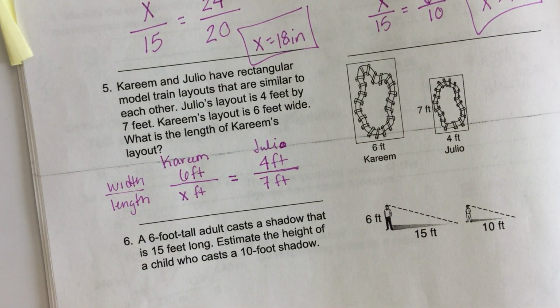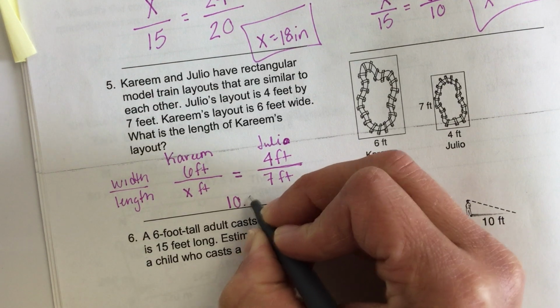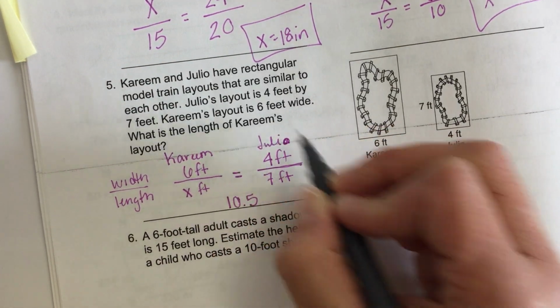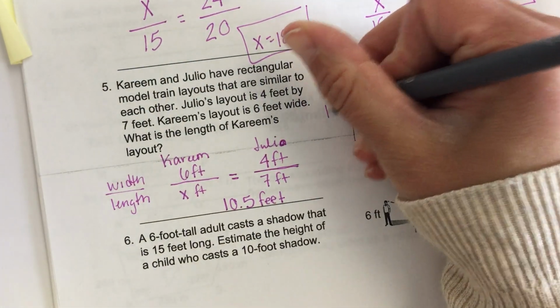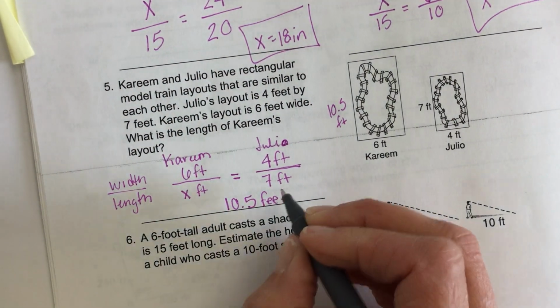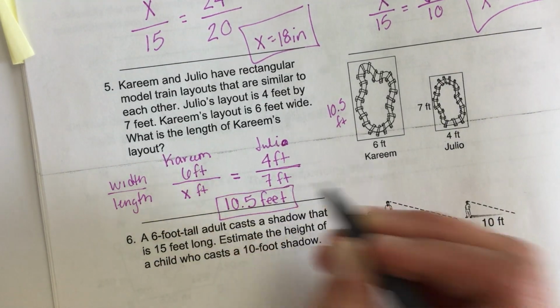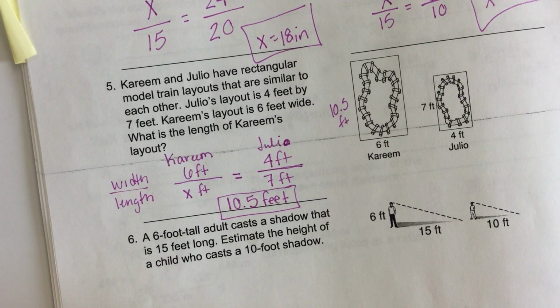So 6 times 7, and then I'm going to divide it by 4, and I get 10.5. So your answer is 10.5, and we're working with feet. So that is the length of Kareem's right here. It's always good to make sure your answer is logical. The length is longer than the width of it.